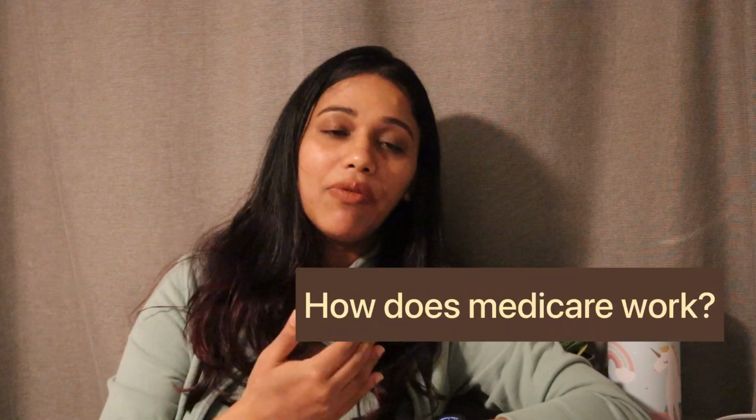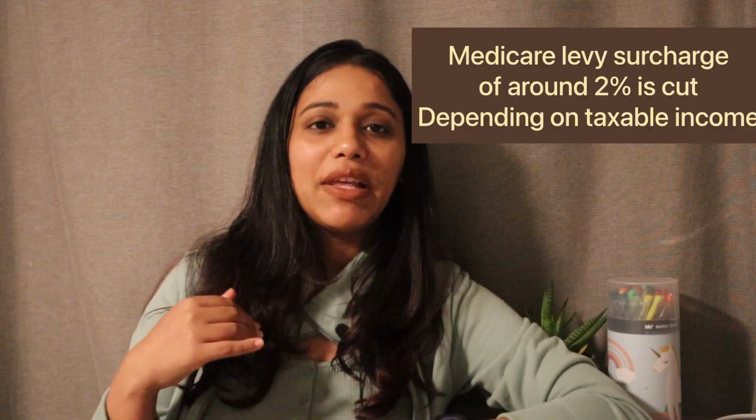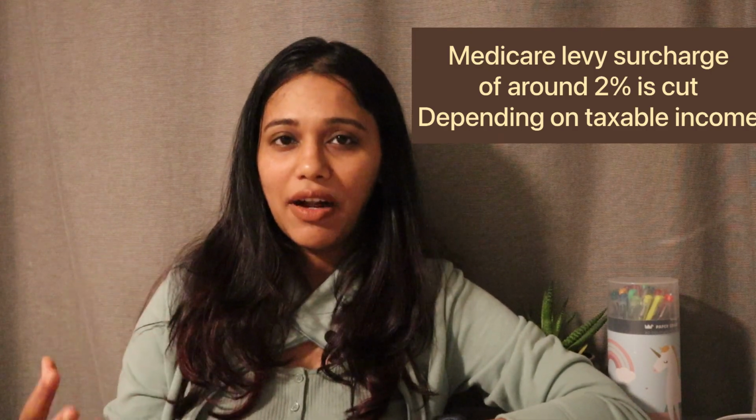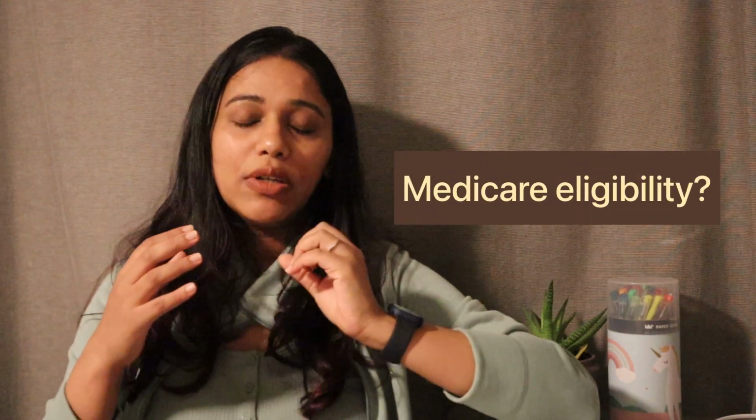Now, how Medicare works is usually everyone needs to pay from their taxes. Based on these taxes and the government funds, that is how you get access to healthcare at low cost or subsidized prices. Now, who has access to Medicare? Medicare is normally given to citizens, permanent residents, and in some cases some visas like humanitarian visas or some other visas also have access to Medicare. But other temporary residents or students generally don't have access to Medicare. That is why they are advised to take a different form of private health insurance.